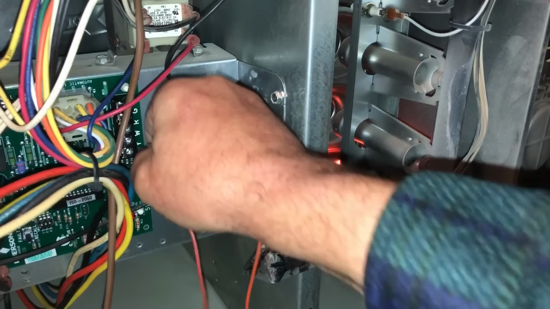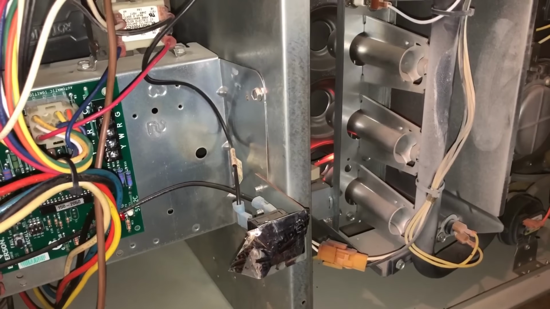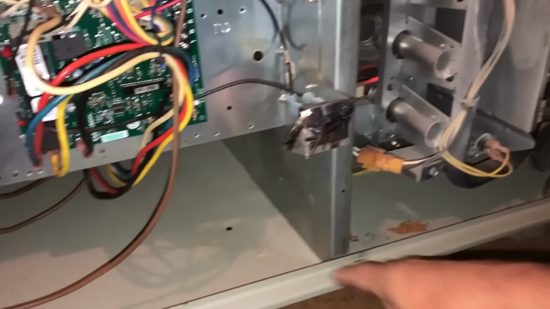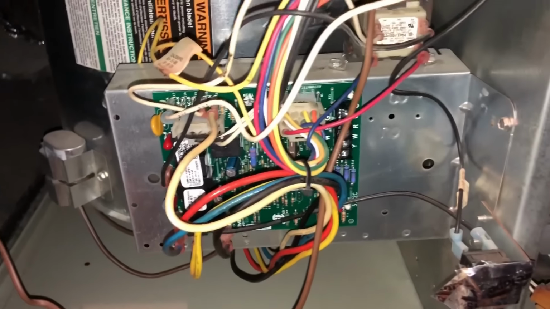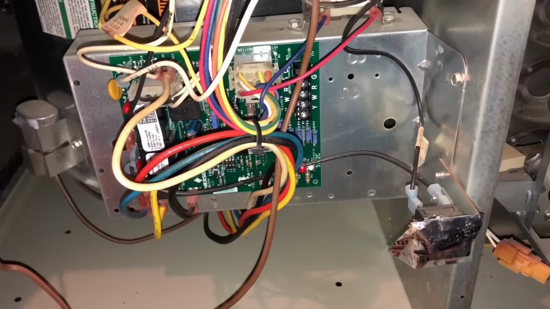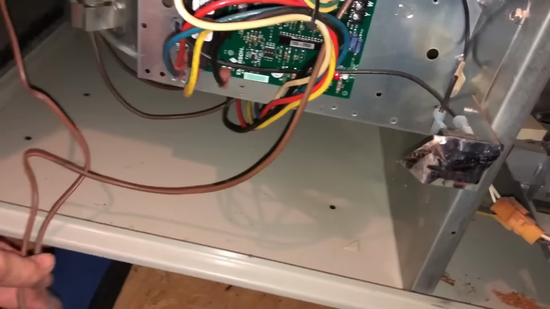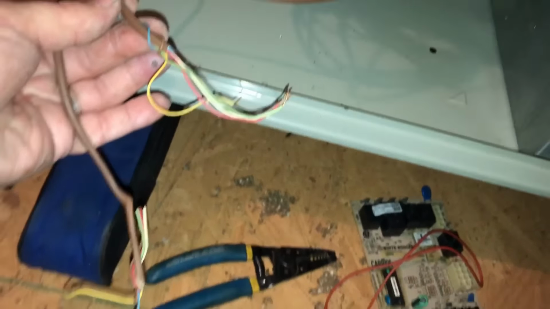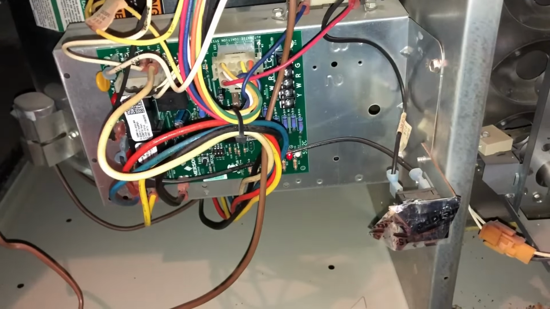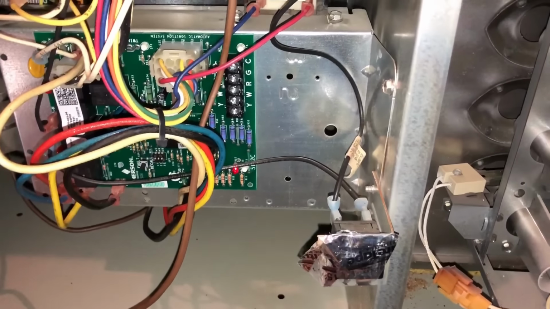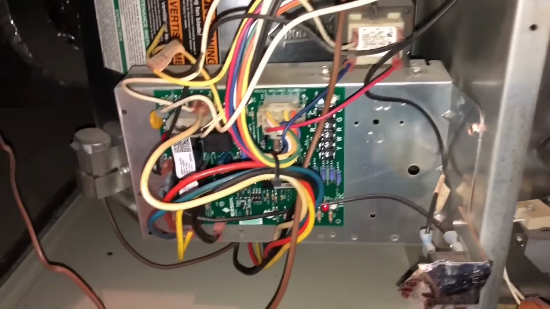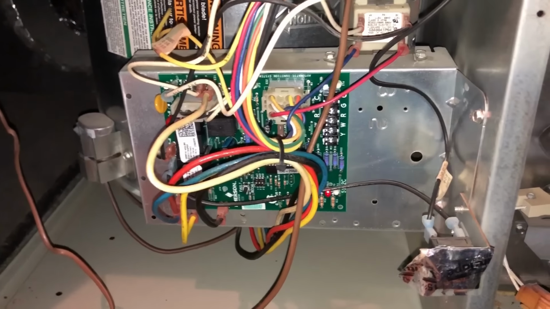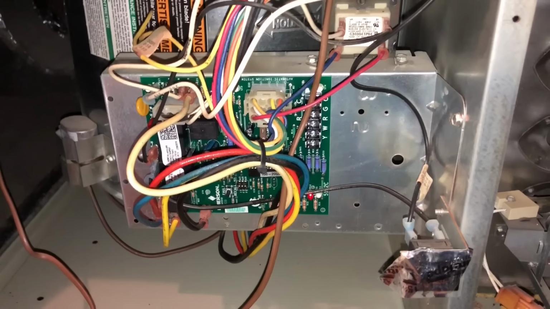Got ignition. Let's not let it get hot. And go ahead and let this thing time out. And then we'll go ahead and put the thermostat wires back on it. But just as my first inclining was, it was actually not a high limit, it was the board.